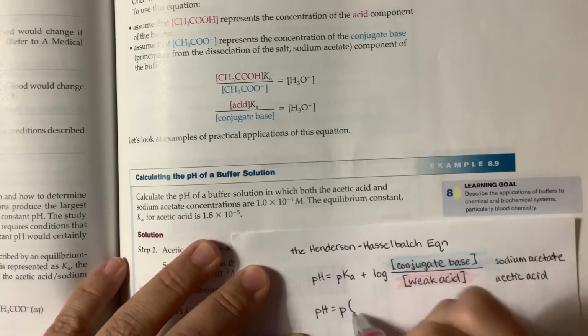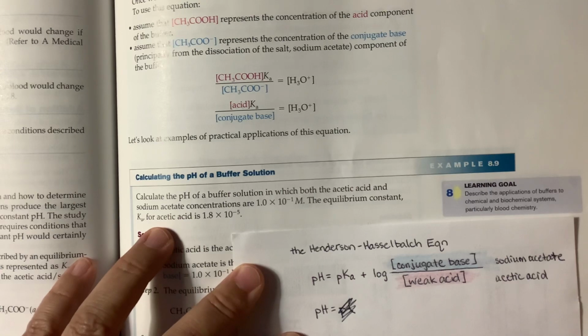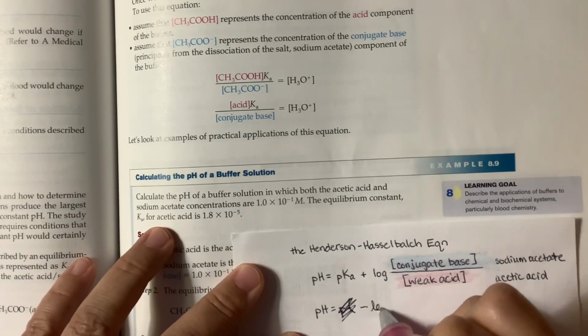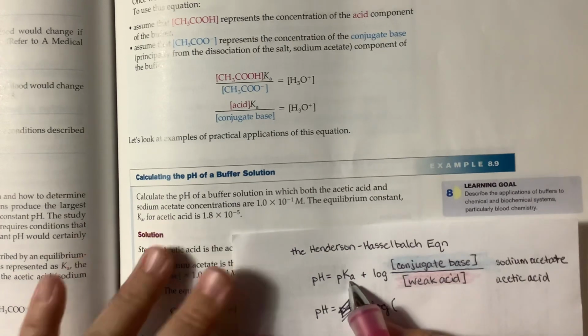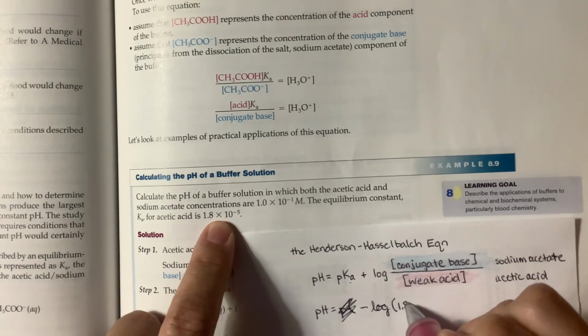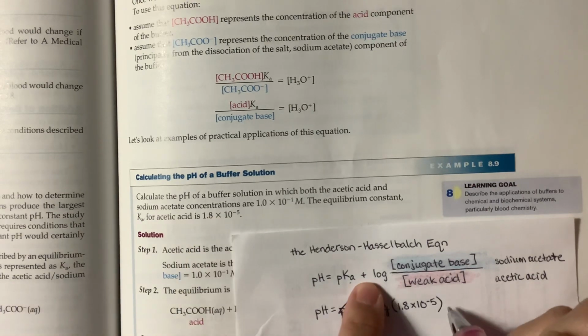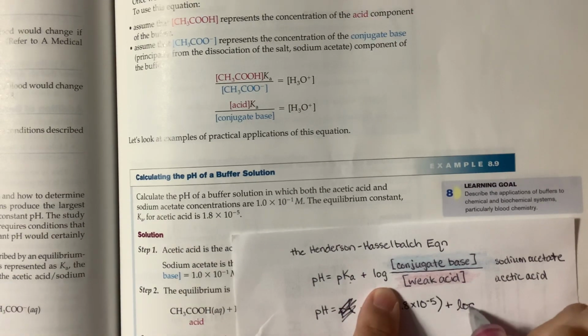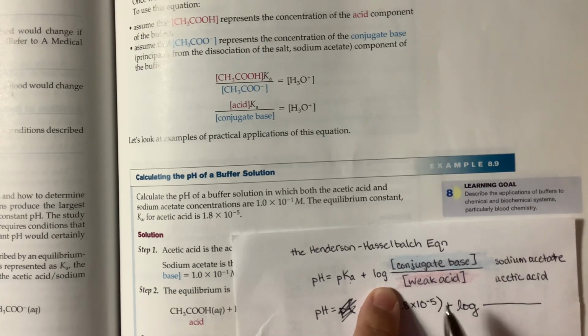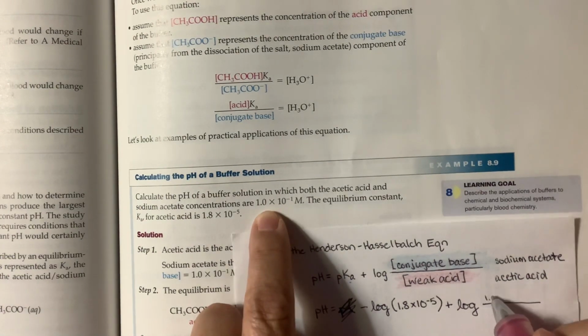So pKa is going to be, I'm going to go ahead and say P is the negative log of something, right? So let's go ahead and say negative log of the Ka, which in this case is 1.8 times 10 to the negative fifth. And close that parenthesis. Now we bring down our plus and our log of our fraction. And in this case, both numerator and denominator are going to get this concentration, 1.0 times 10 to the negative 1 molarity.